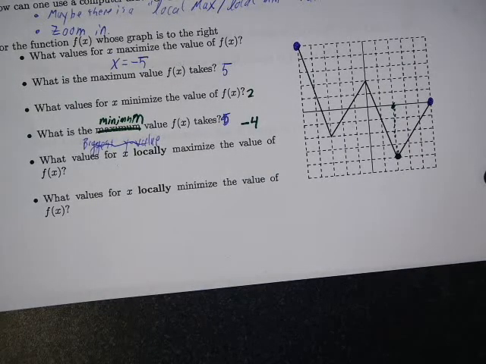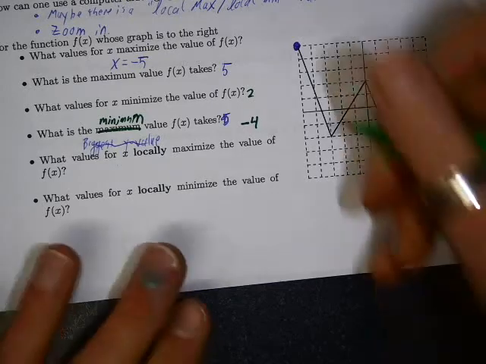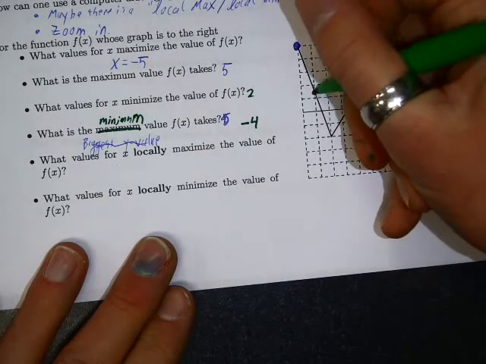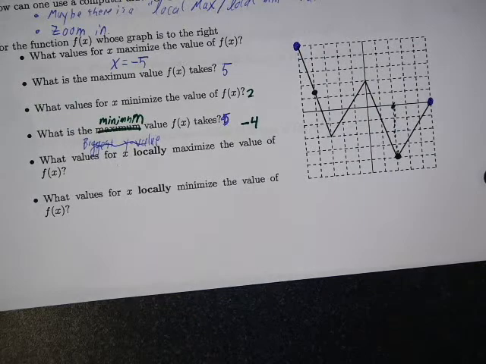Now let's talk about local properties. Whenever I say a function is locally anything, what I'll be saying is, if you zoom in really, really close to that point, does this function look like it has that property? So let's suppose I asked you whether x equals -4 produced a local max.